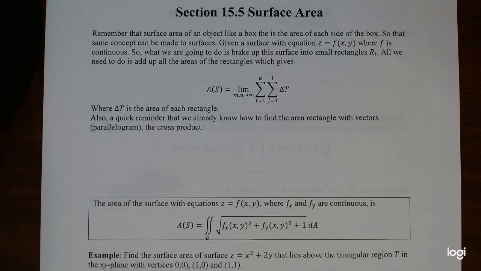So, surface area. Remember, surface area of an object like a box, for example: all you do is find the area of each side of the box. That same concept is applied to surfaces in three dimensions. Given a surface with the equation z equals f of x, y, where f is a continuous function, you could express it in terms of x and y.